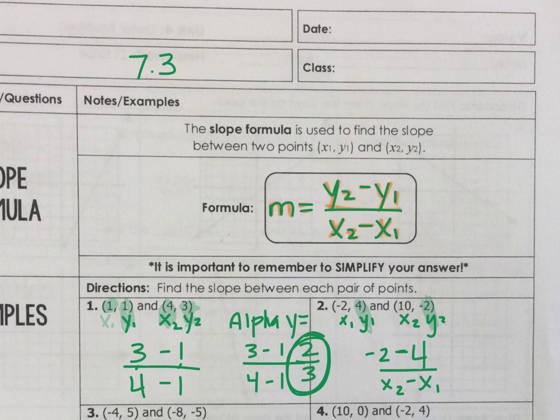And be sure that's a minus. Okay. x2. I'm going to erase that and make it a 10. Minus x1 is a -2. I'm going to erase that and make it a -2. So type that, alpha y equals, into your calculator, and when you do, it will give you a -1 over 2, and that's your slope.